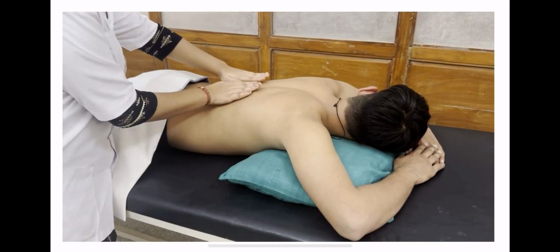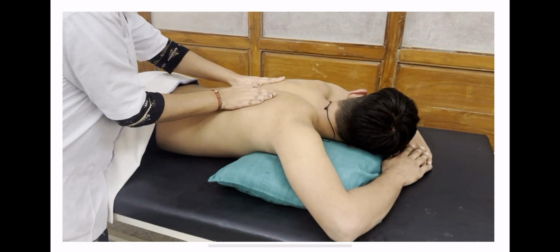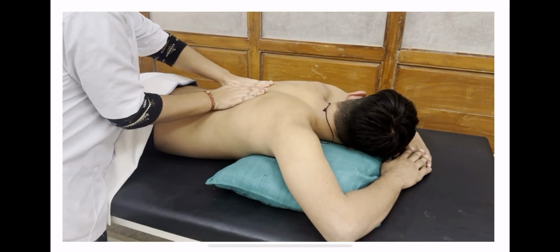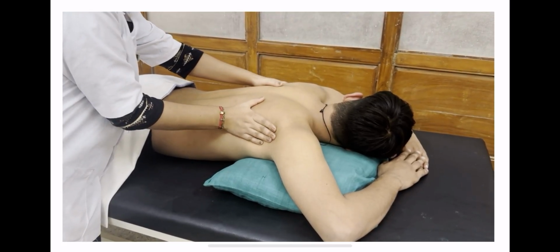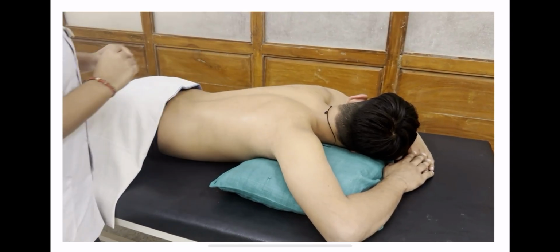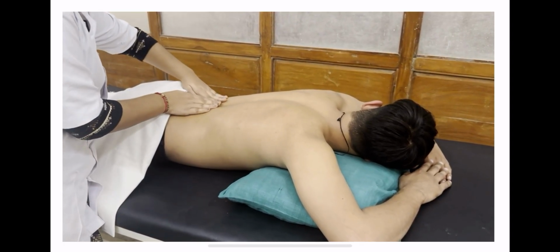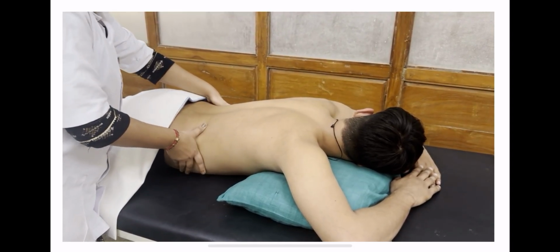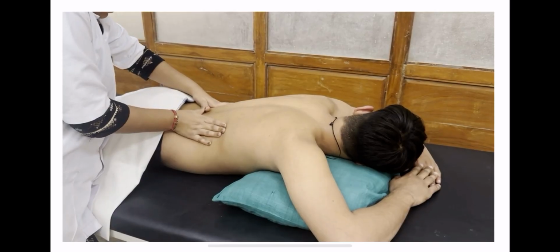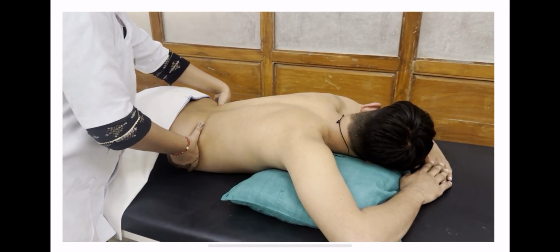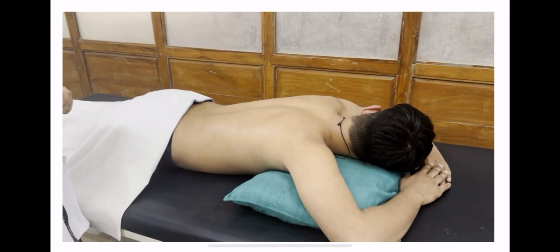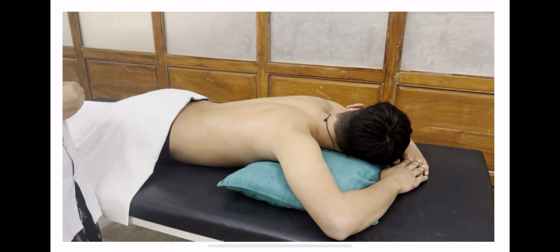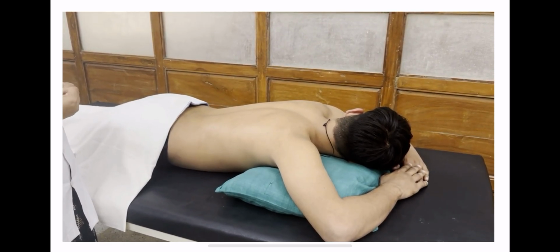For the middle back, direction of drainage is the axillary lymph node. For the lower back, direction of drainage is the inguinal lymph node. During massage, be aware that the pressure on the body remains the same during the whole procedure. The rate of stroking should essentially be slow, at least 10 to 12 strokes per minute.